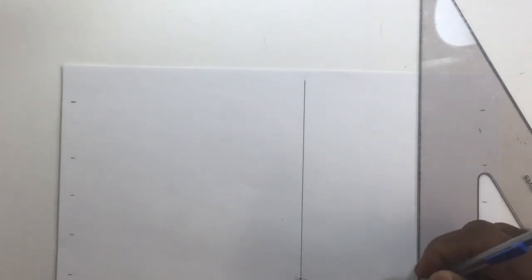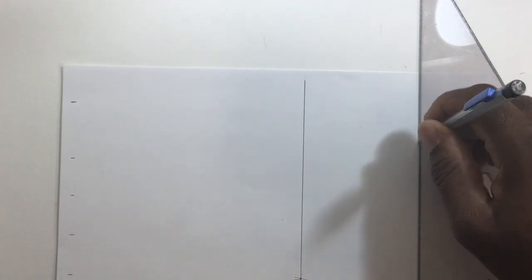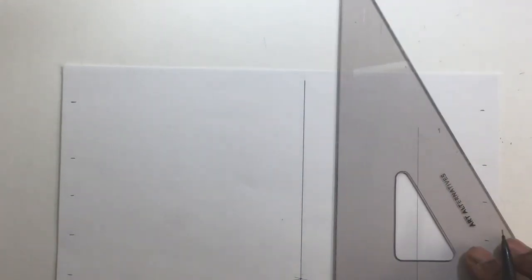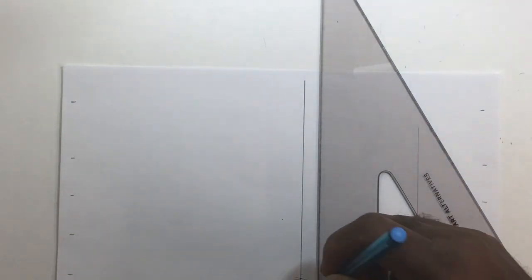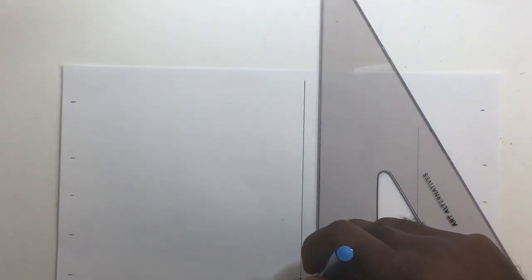This up a little closer, I guess, like so, and then I am going to establish that length for the first step.